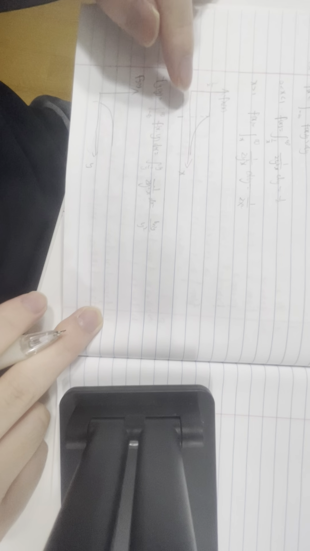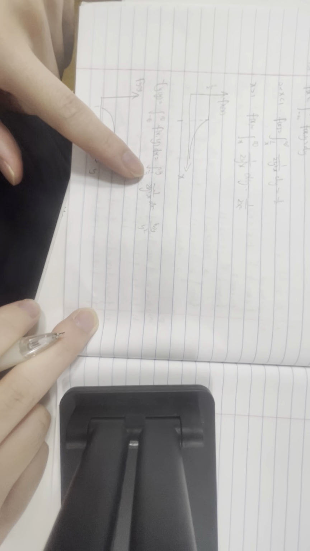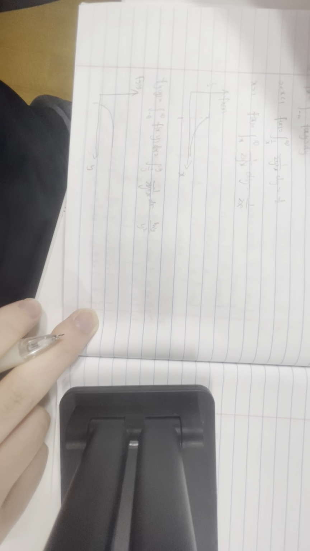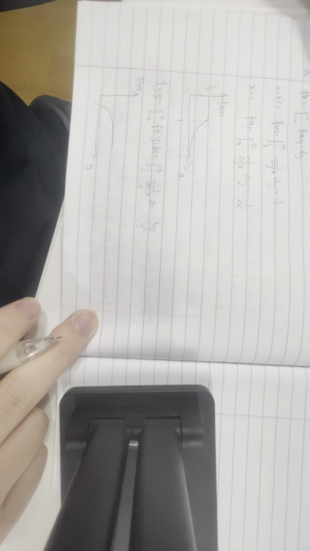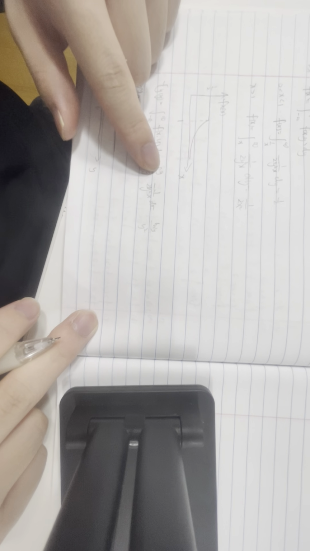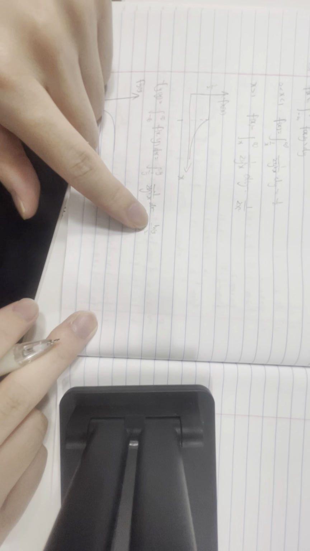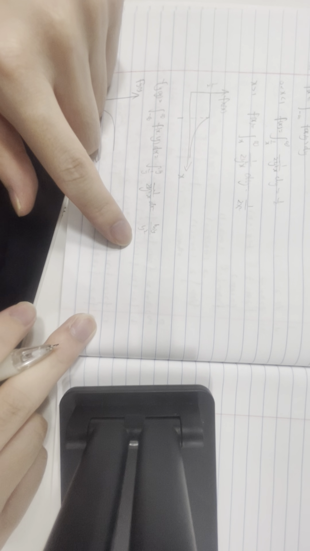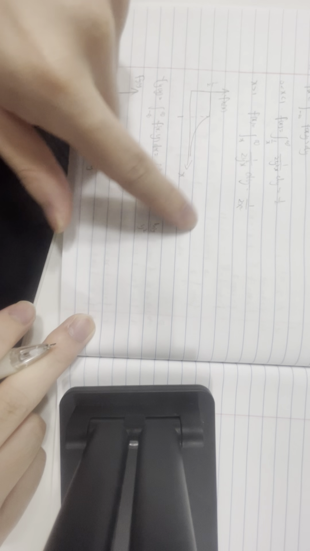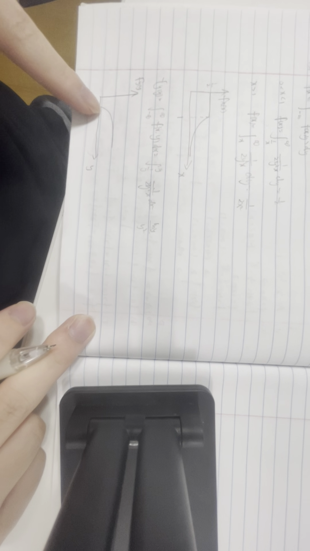For fy, we also use the same method, with x larger than 1 over y and smaller than y. So we get that it equals ln y over y squared, and we draw this graph like this.